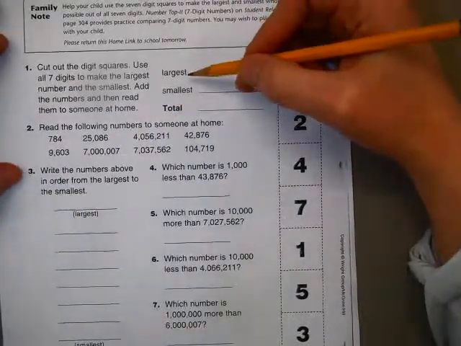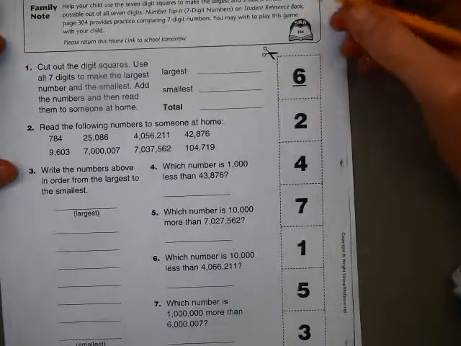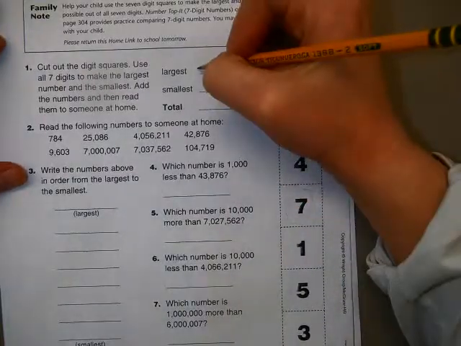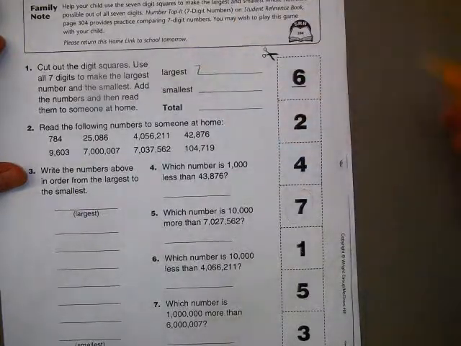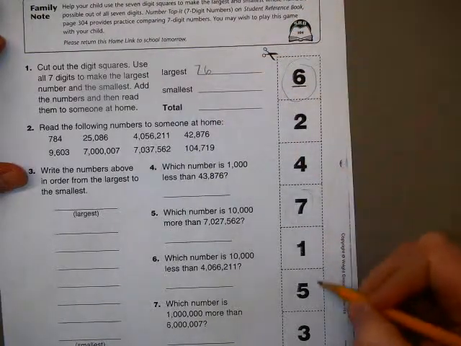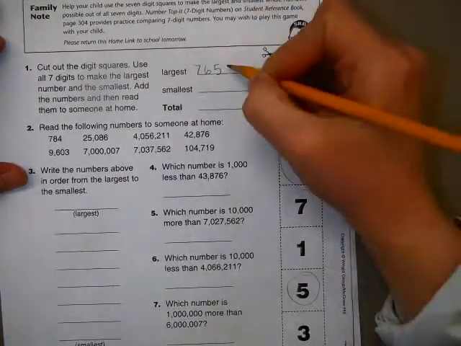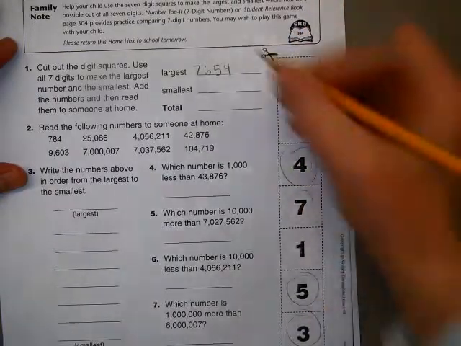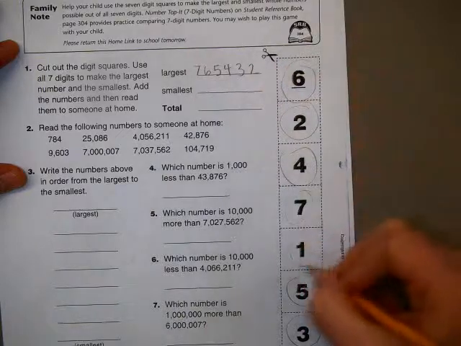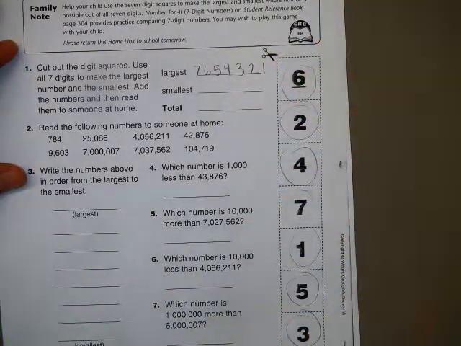So for the largest number, when you look over here at all of these numbers, the largest number that we could possibly make is going to start with the biggest. So that would be 7. And then we're going to take the next biggest, 6. The next biggest, 5, and so on. 4, 3, 2, 1. See, if I had these cut out, I could just rearrange them, but instead I circled them.